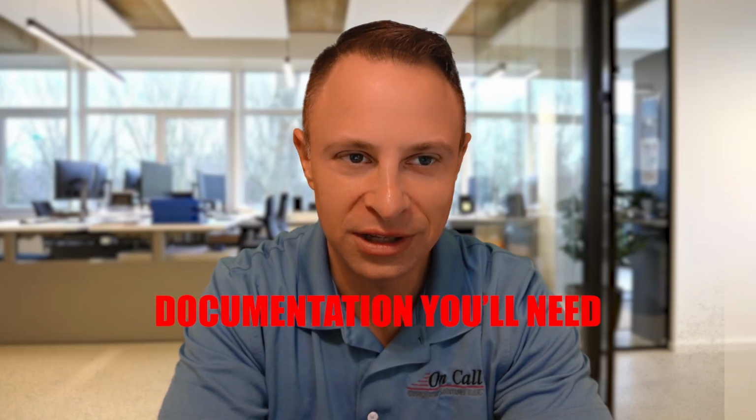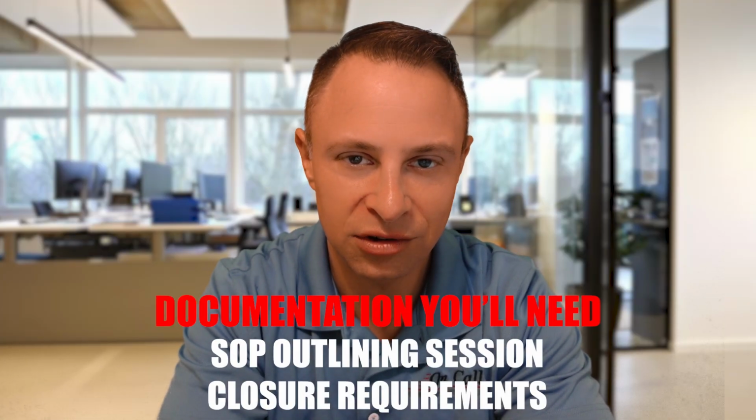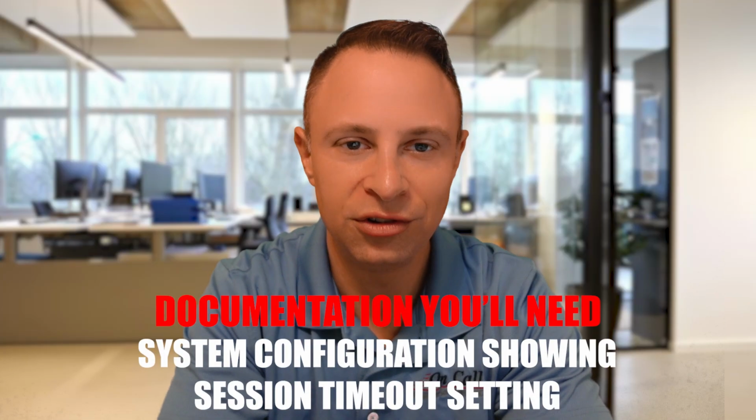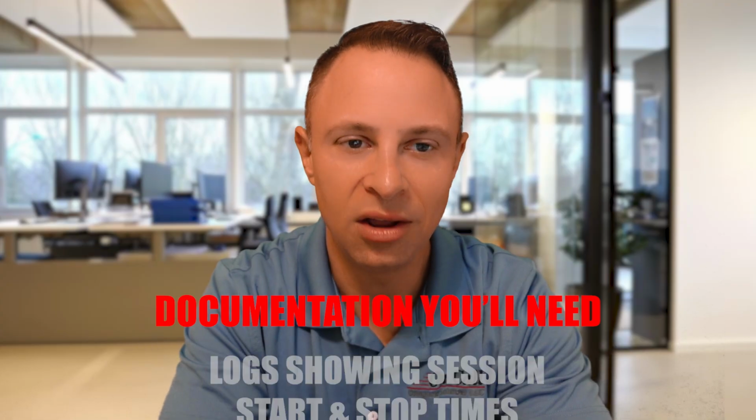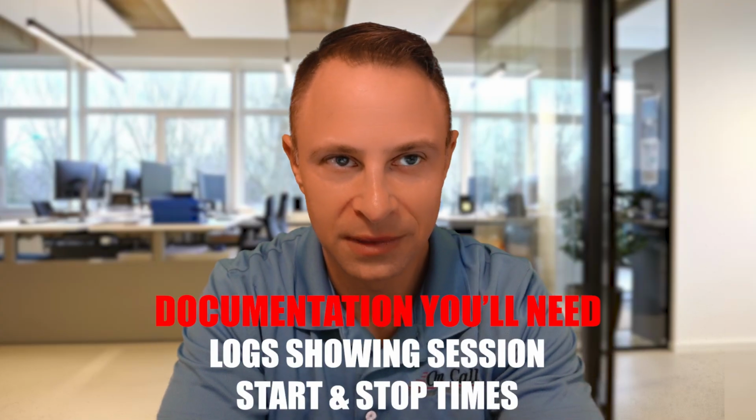And make it part of the standard operating procedure. Oh yeah, baby. SOP, that dirty word, that the technician must disconnect when done. God, I love SOPs. Documentation you'll need: an SOP outlining remote maintenance session closure requirements, system configuration showing session timeout settings, and logs that show session start and stop times.